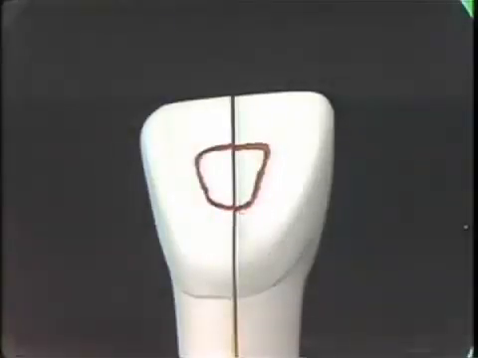In the clinic, the first thing that you would do before access preparation is to swab the tooth in the area with tincture of Merthiolate. Here, working on the model, we'll skip that step.